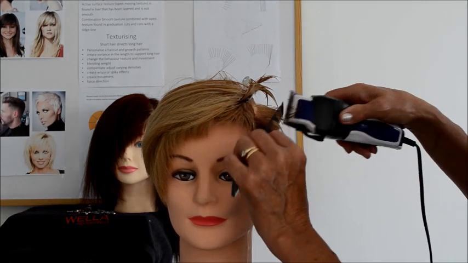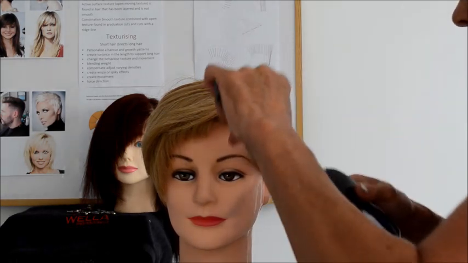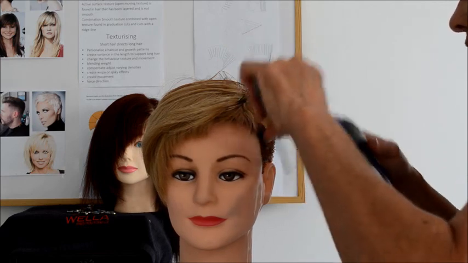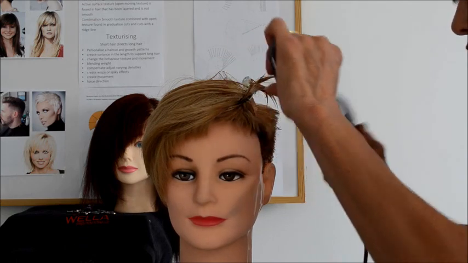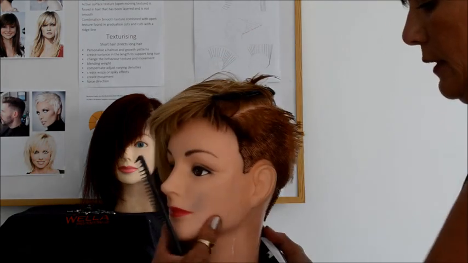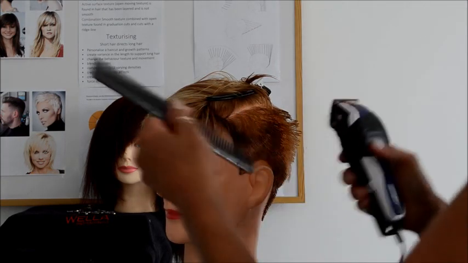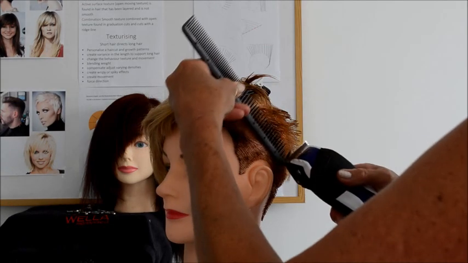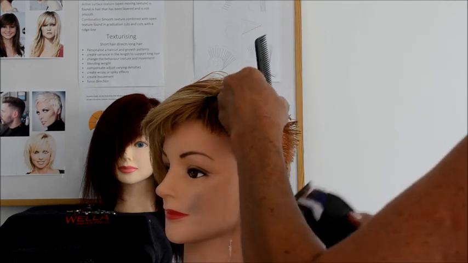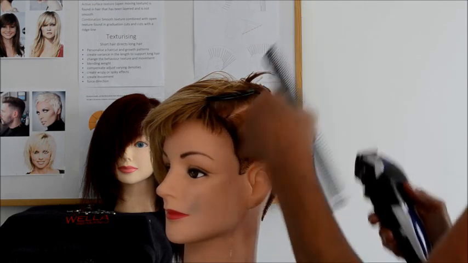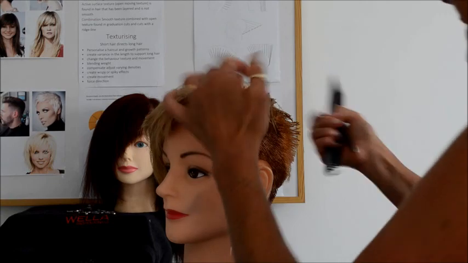Clippering is just another tool that we use to create a short hairstyle. What's important to know is when you are clippering that once you've worked horizontally to take your length off, if you work diagonally through your shape, turn it round, it might be easier, you'll create a really nice smooth blend. So working diagonally through here, I'm using my comb to guide me through the process and getting a really nice blend between my short area and my longer area. Letting my next section down.